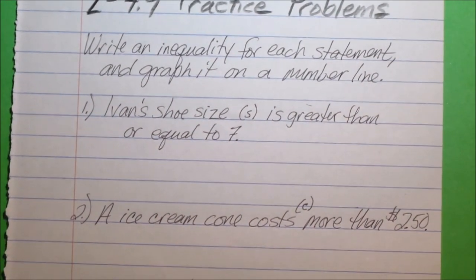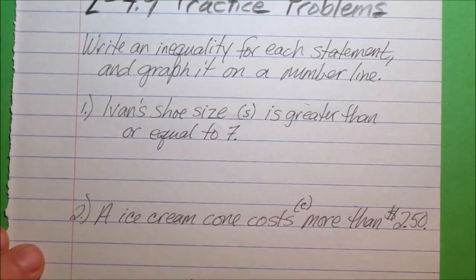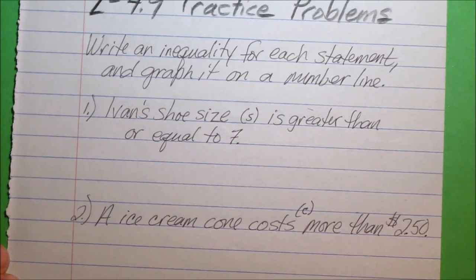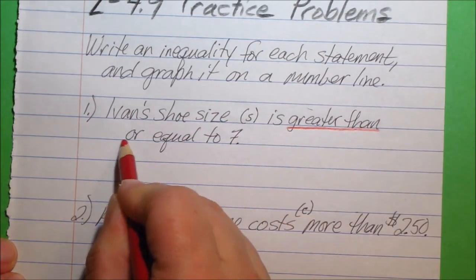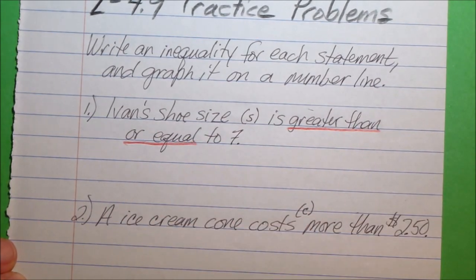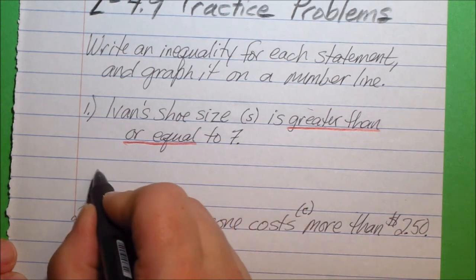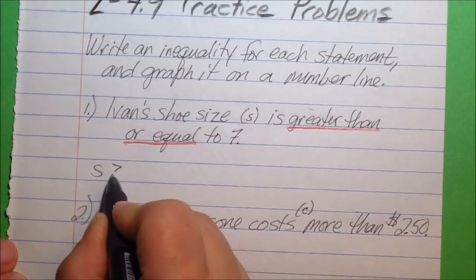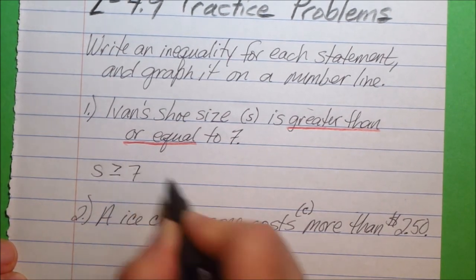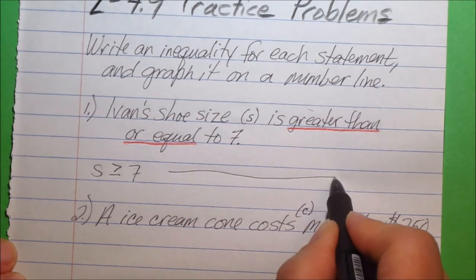All right, so Ivan's shoe size, we'll mark it with S, is greater than or equal to 7. So if his shoe size is greater than or equal to 7, is it possible that his shoe size is 7? Sure, it is possible that his shoe size is 7. The inequality would be S is greater than or equal to 7. Okay, and then that's what we will graph.